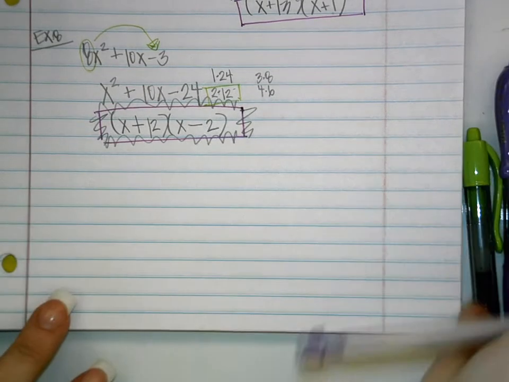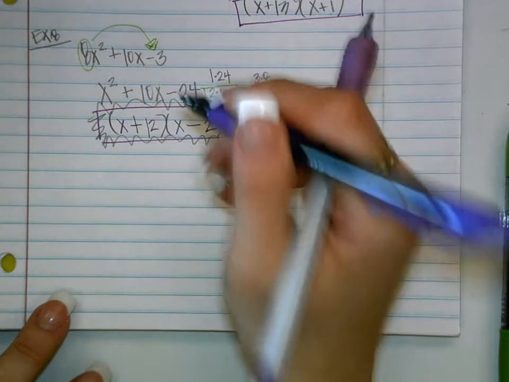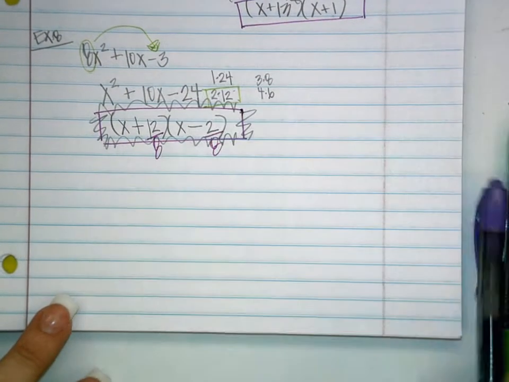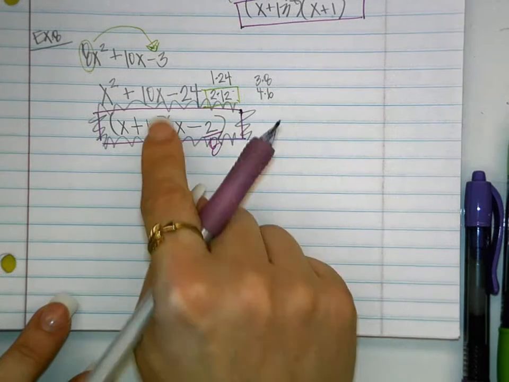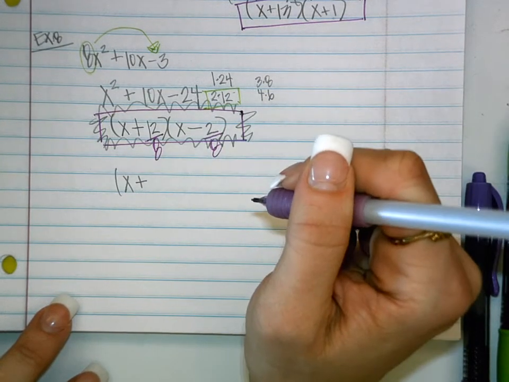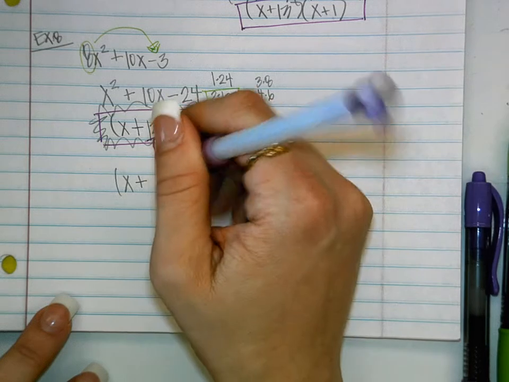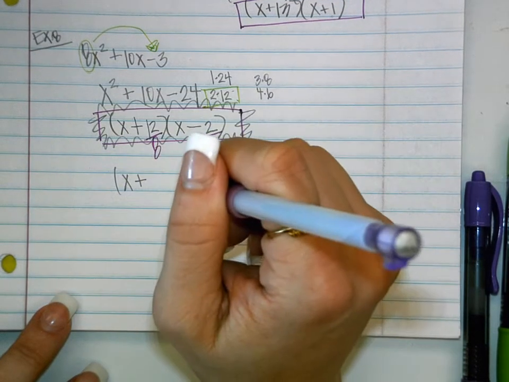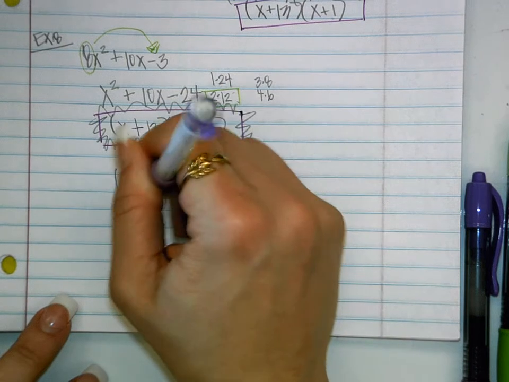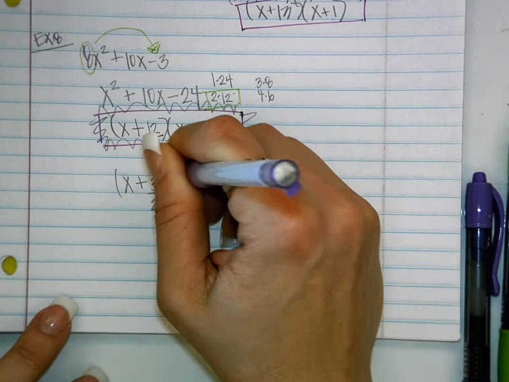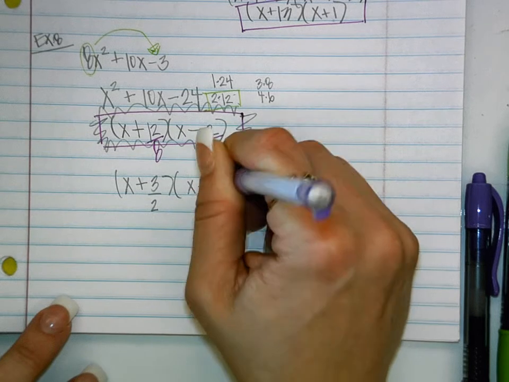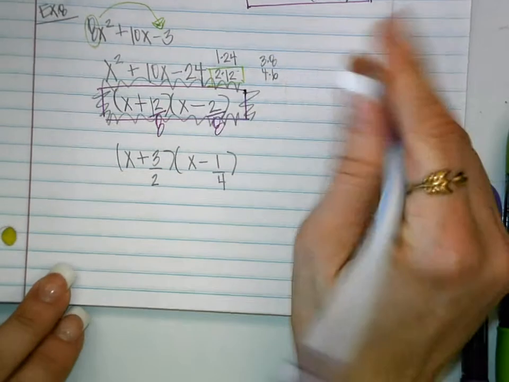Then bring back that front 8. Okay, you have to bring back the 8. Reduce. Okay, what is 12 over 8 reduced to be? Divide both by 4, that would be 3 over 2. This one reduces to be x minus 1 over 4. Okay, you have to reduce before you can bring these up front.